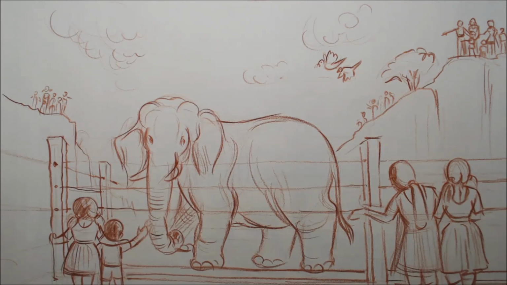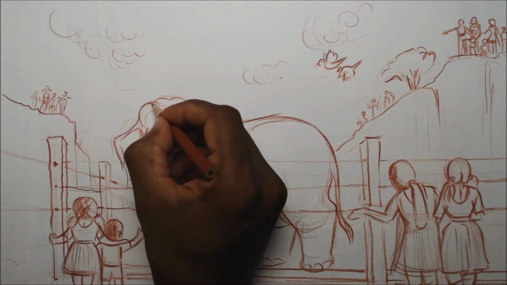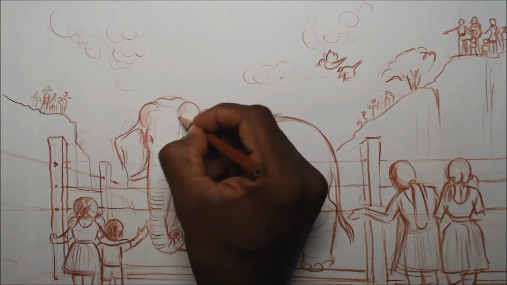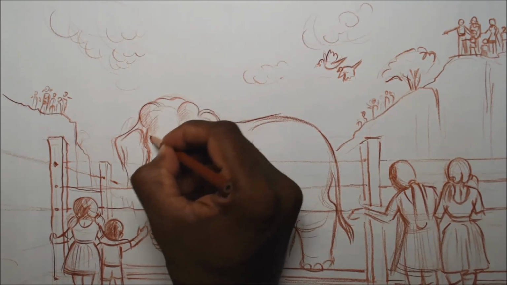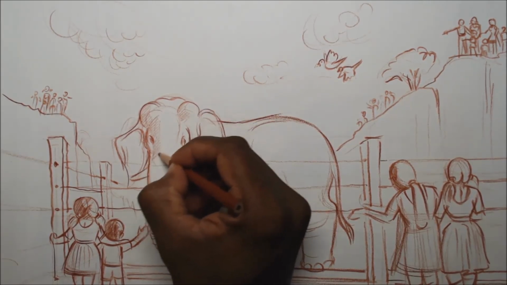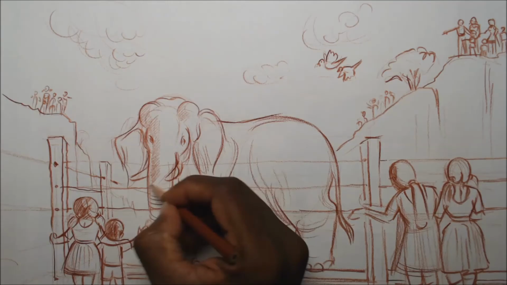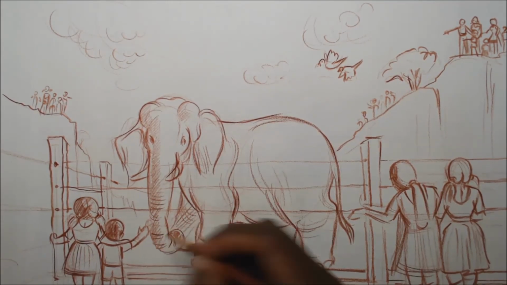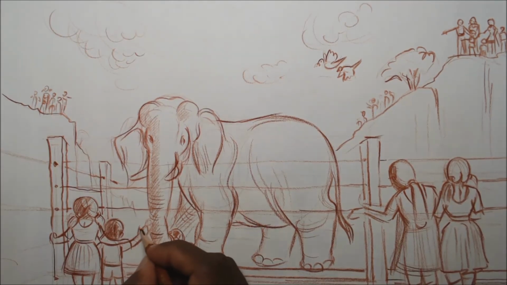After completing the outline drawing, start shading immediately, and the light direction is coming from your right side. So the left side of the object you need to shade.